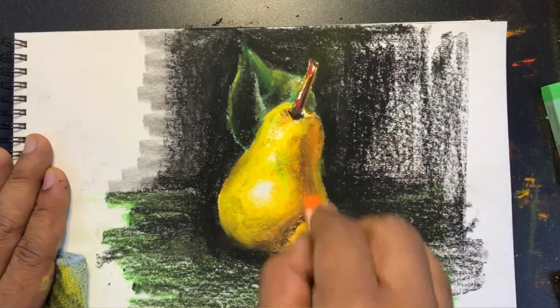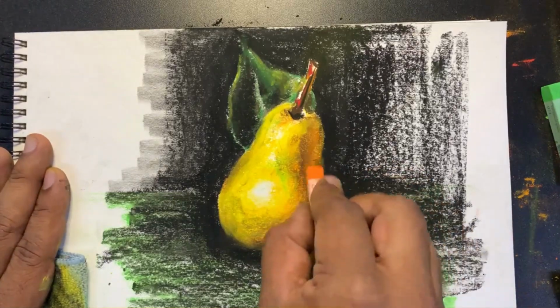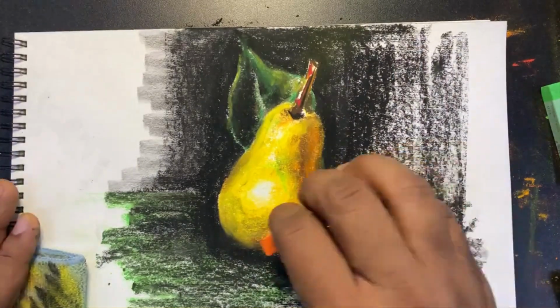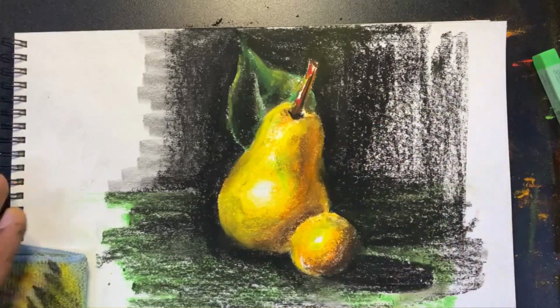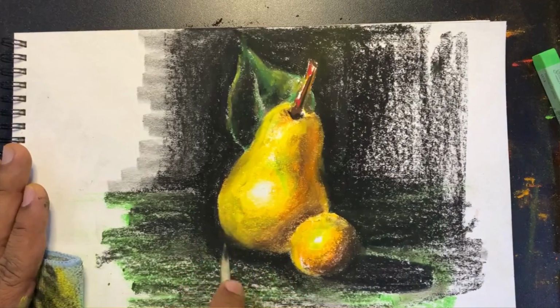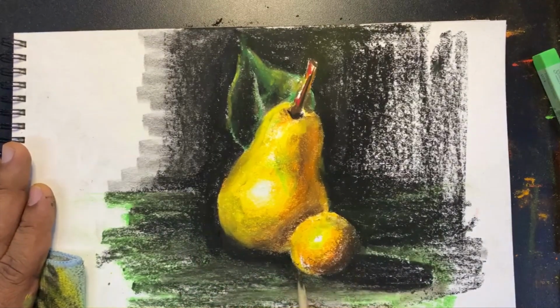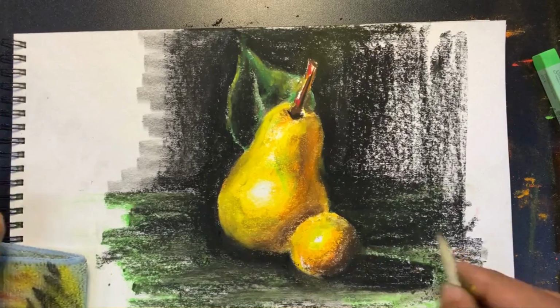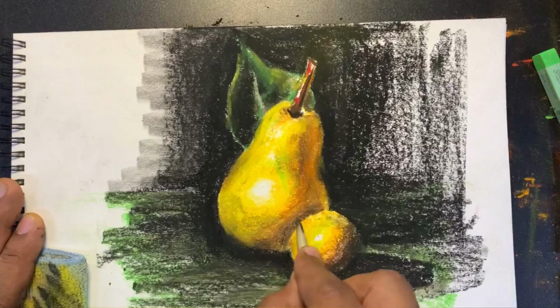Simply add some orange too. I can make some areas here. This is an Impasto method, so I'm not working with it. Remember this.